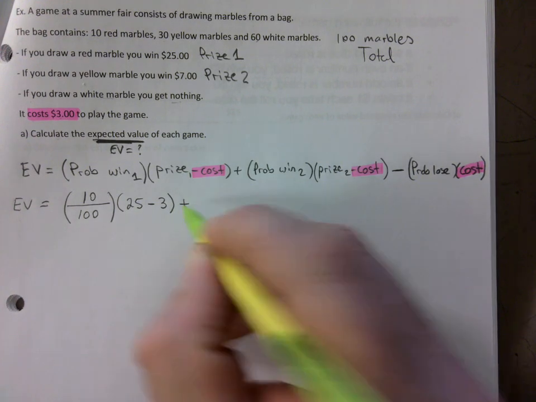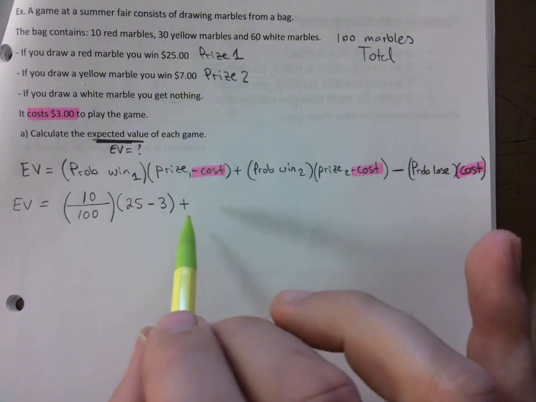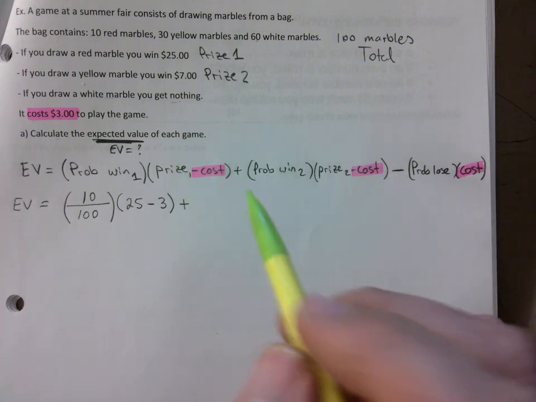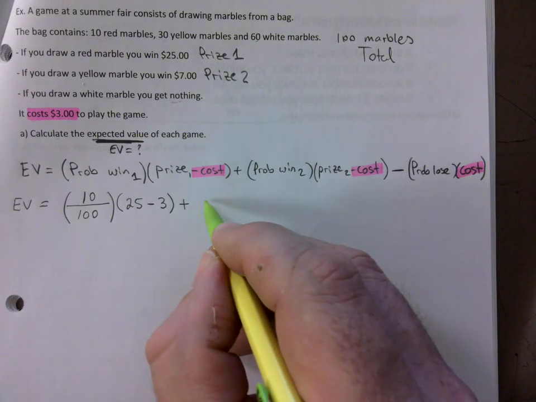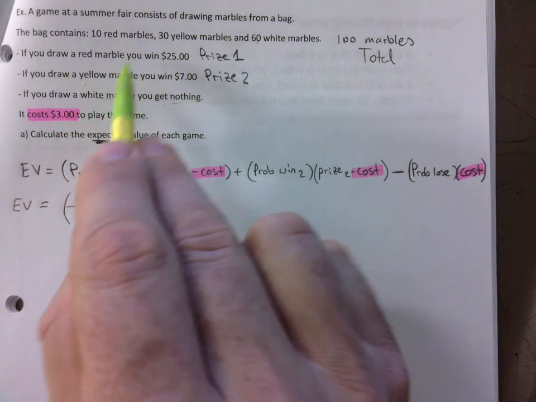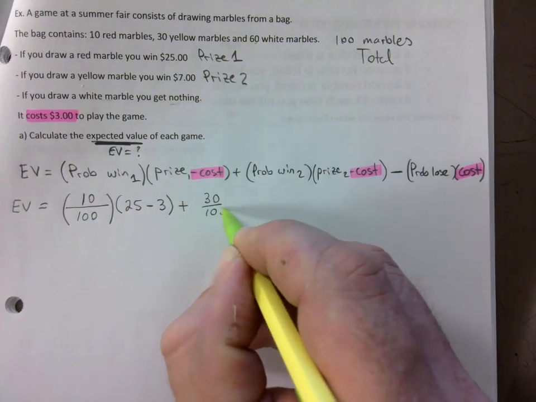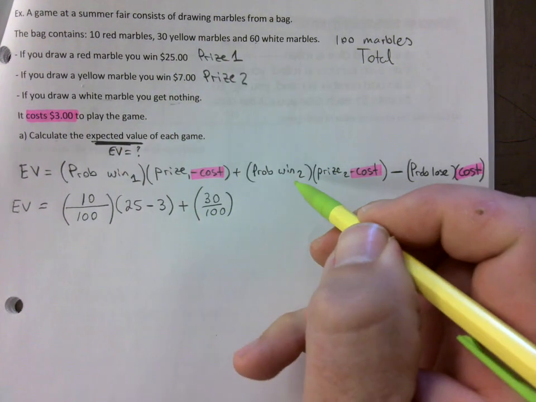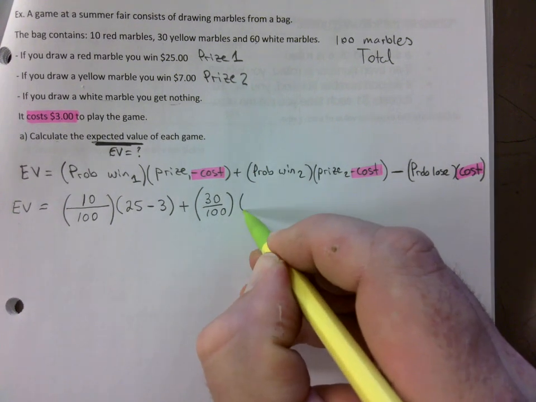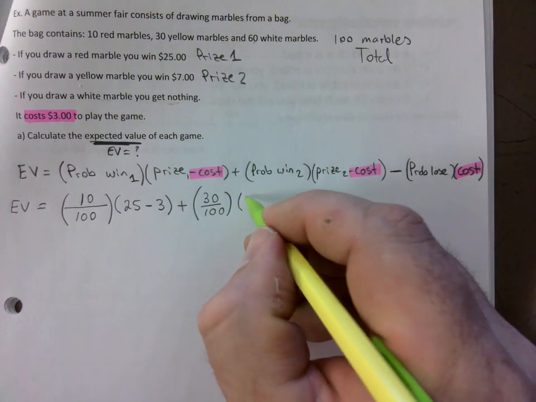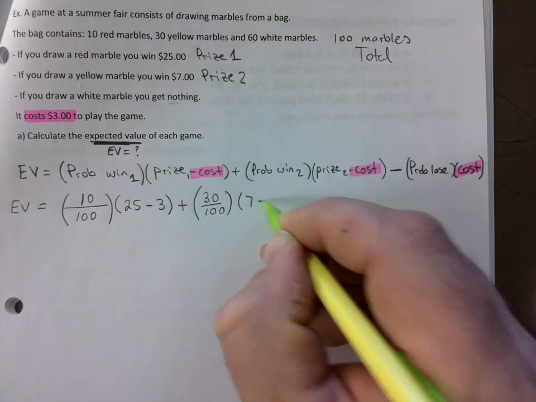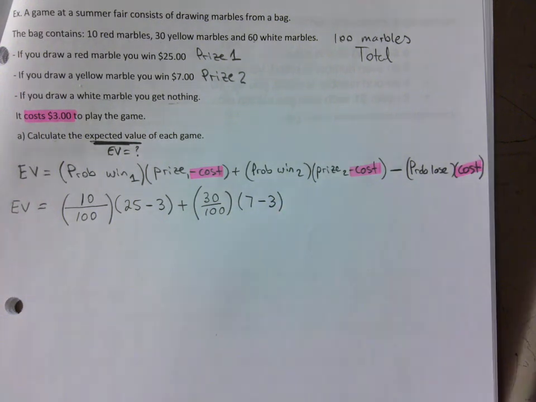Don't rush these ones. You add the probability of winning a second prize as well. So you go drawing a yellow, right? And there are 30 yellow marbles. So you're going to go 30 over 100. That's the probability of winning the second prize. The money is $7, right? The prize is 7. And remember, we take away the 3, because even if we were to win it, we would really only gain $4.